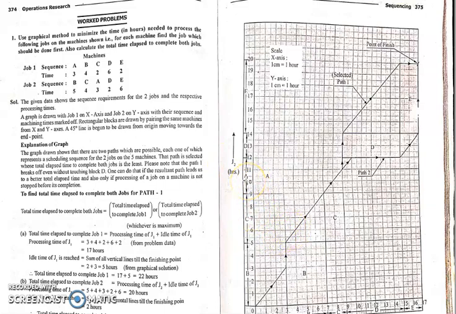And one more thing you need to remember: in the operation, if you get a horizontal line, that indicates J1 is in processing and J2 is idle.